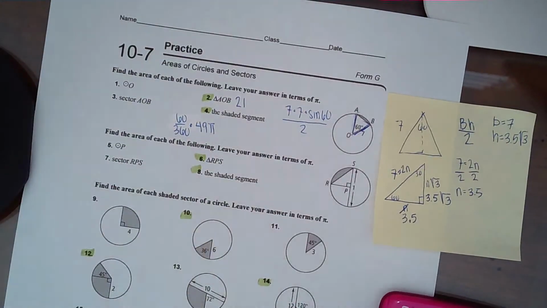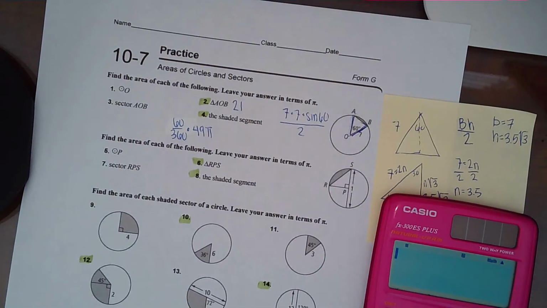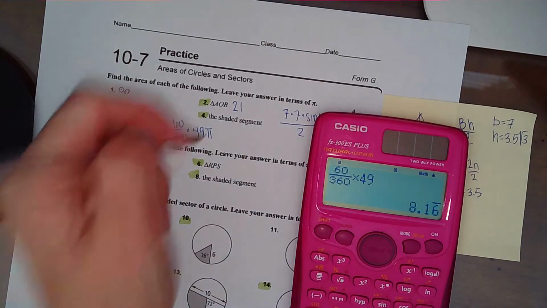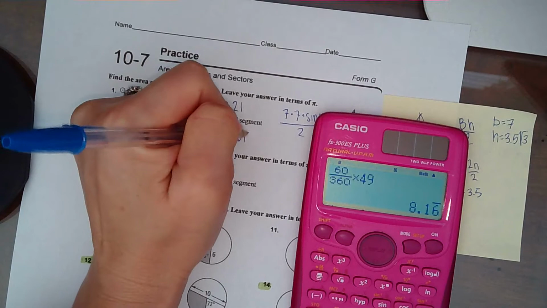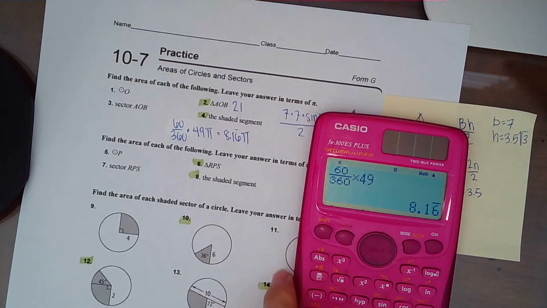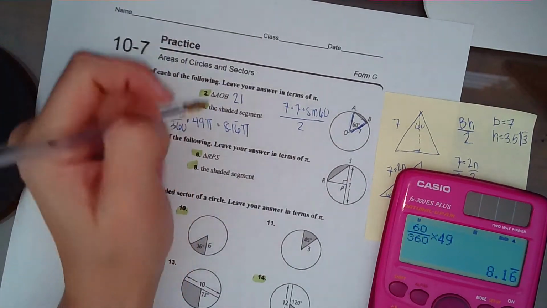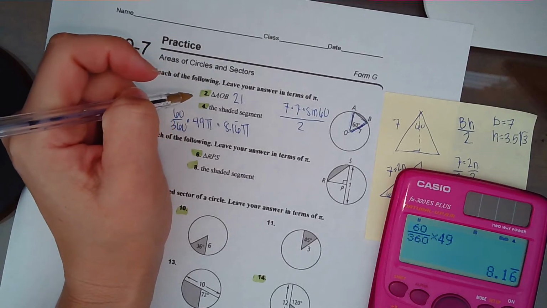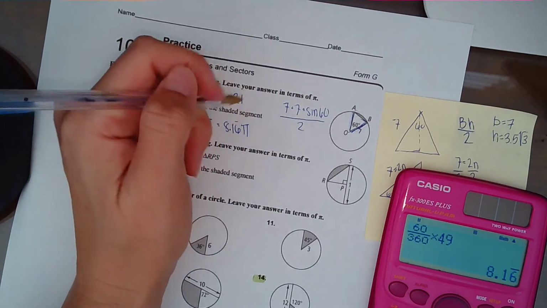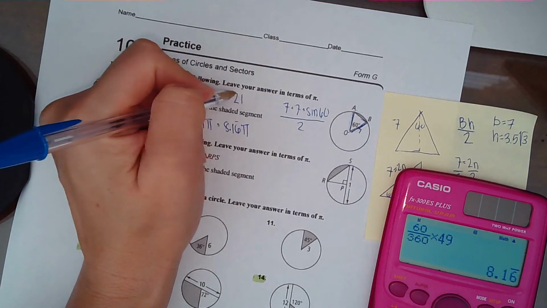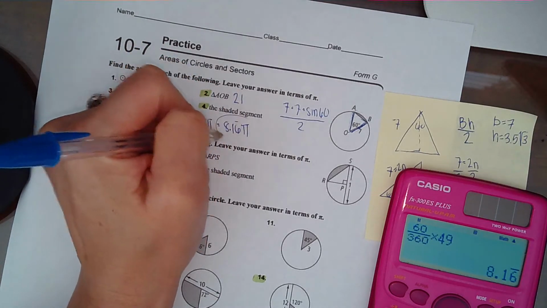Let's do that on our calculator. So 60 over 360, toggle over, times 49, and I'll end up with about 8.16 pi. So what I'm going to need to do is subtract the triangle. I'm going to take this number, 21, and subtract it.